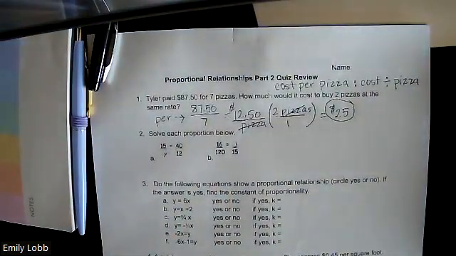Notice I couldn't just write $25 there, right? I needed to show some work. Yes, you could have punched it all into a calculator, but you need to show what you're punching into the calculator.